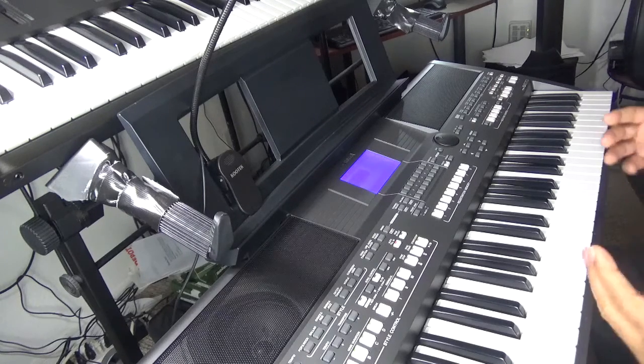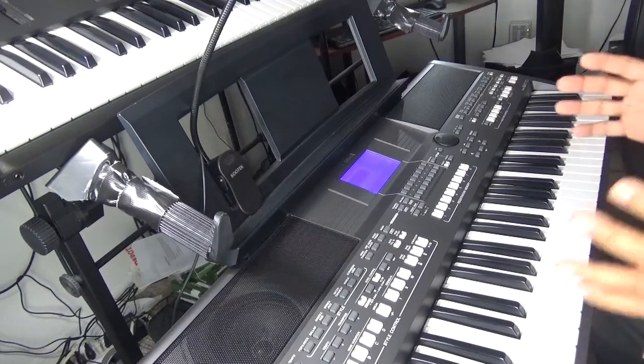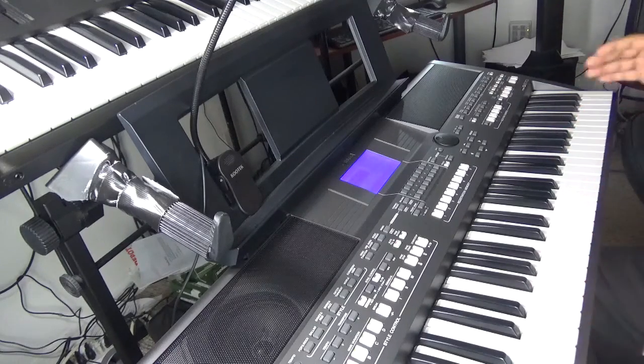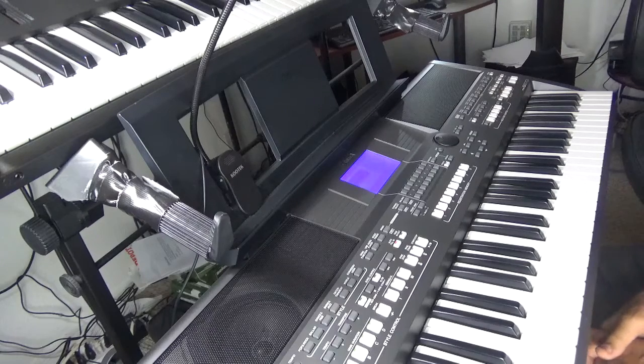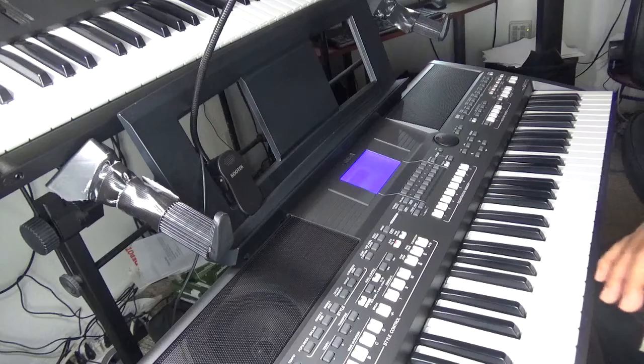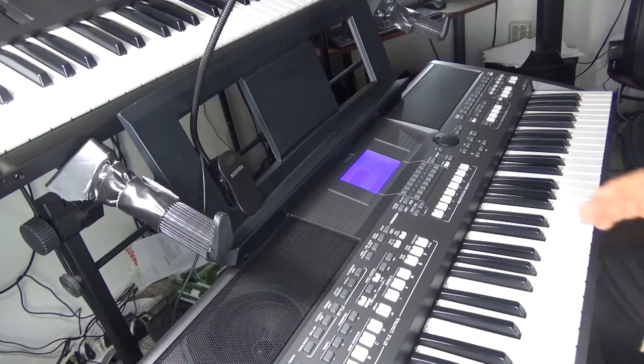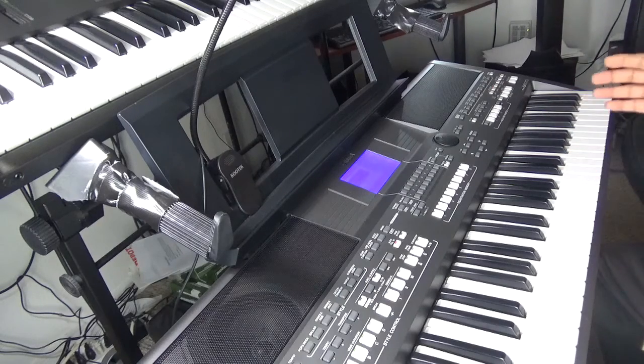For example, the number of steps between the notes in the key of a major scale. How many steps do we have in the major scale? How many steps do we have in a chromatic scale? When I say chromatic scale, I mean playing a scale in half steps only.